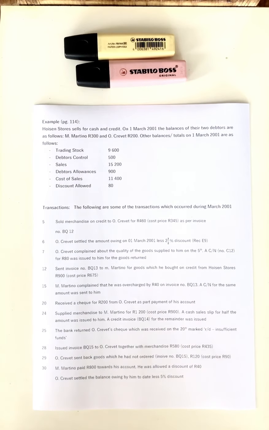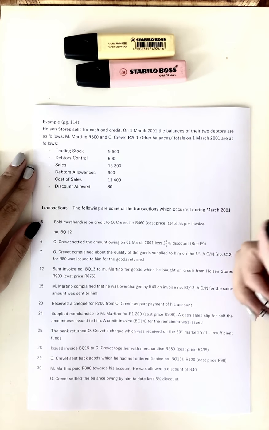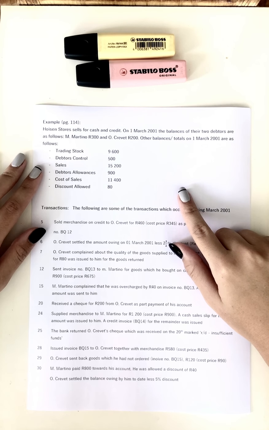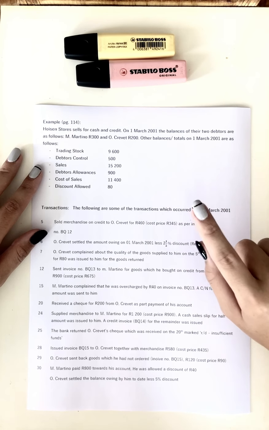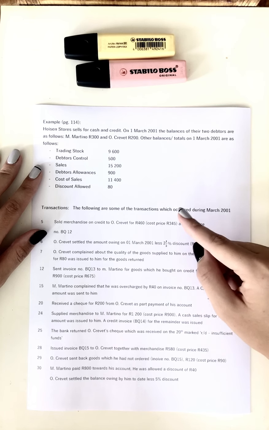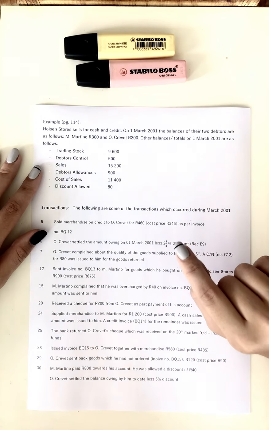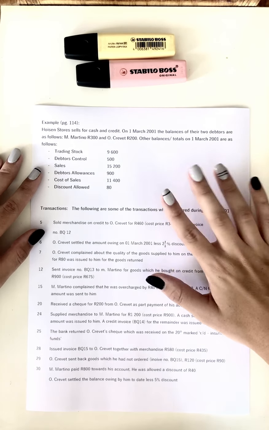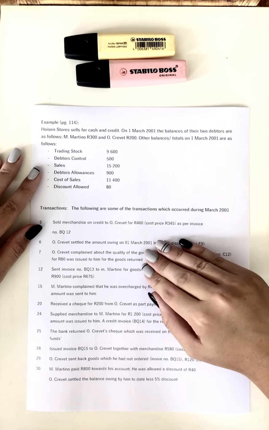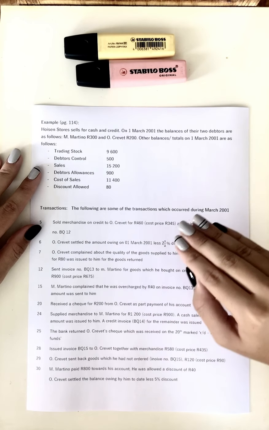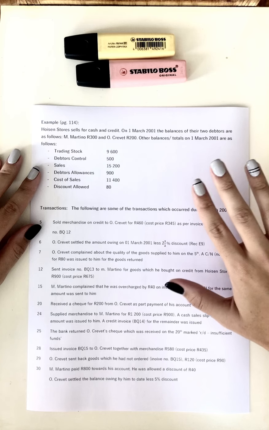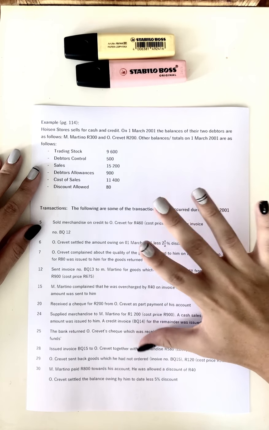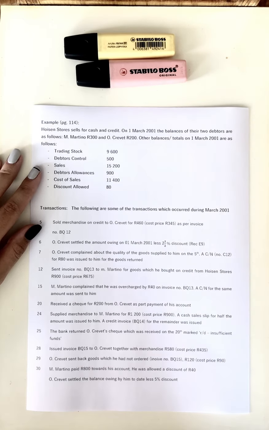Okay, so what we're going to do in this video now is we're going to do an example that includes debtors allowances, debtors control, so your DJ, your DAJ, also what happens when a debtor pays back his account, as well as if a debtor gives us a dishonored check. Okay, so it's quite a long example, and it's the same example that I used in the previous exercise, and then it's just adding one or two transactions which deal with paying back the account and the dishonored check.